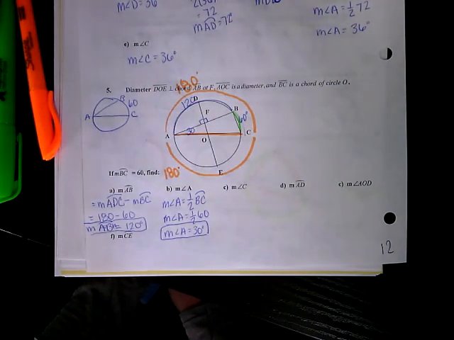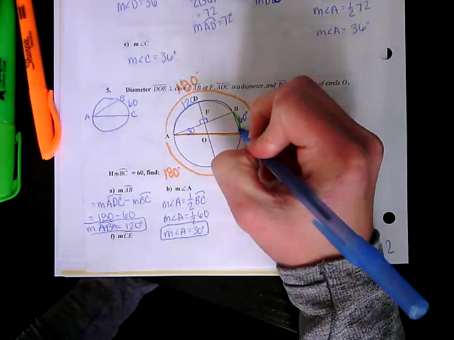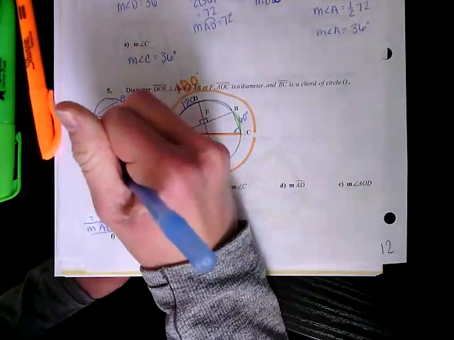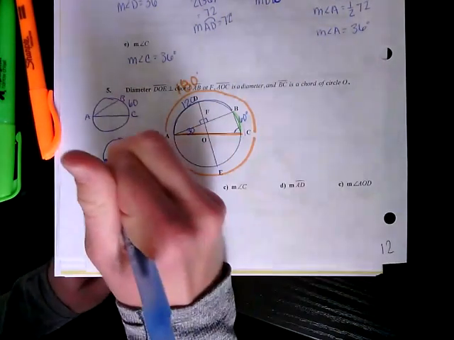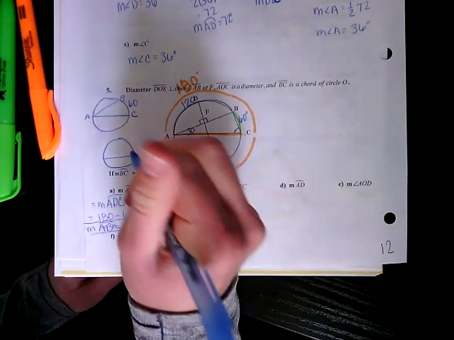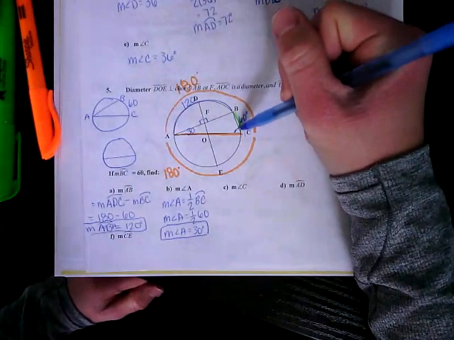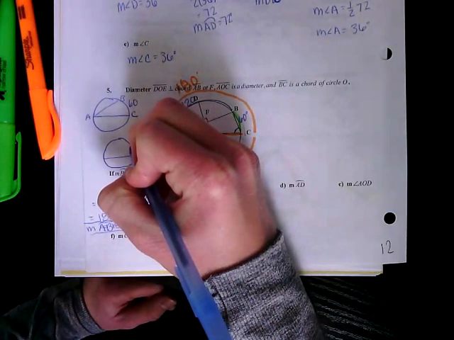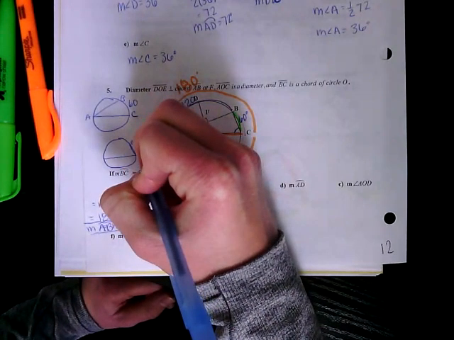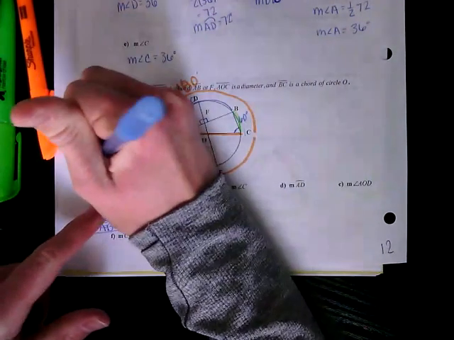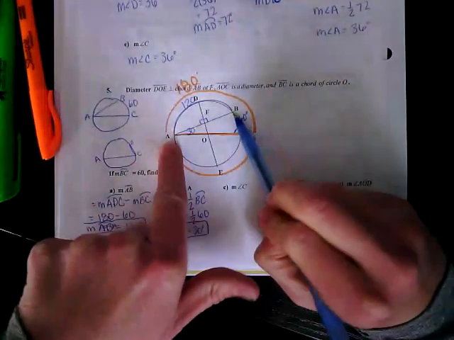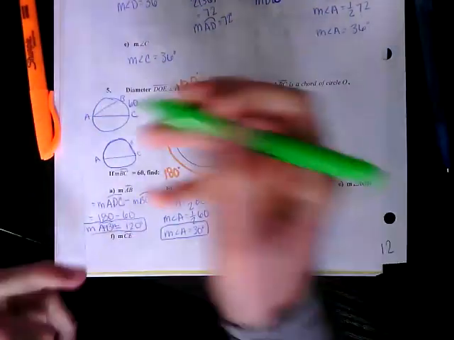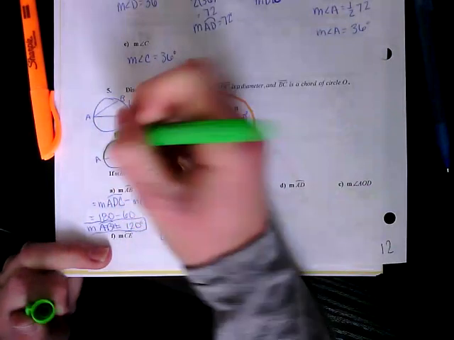Now we want to find the measure of angle C. So angle C is here. I want to redraw this. We have angle C, and then there's a little chord right here that goes up to B. So B is here, C is here. Angle C intercepts arc AB. We know AB to be 120. That's what we found.